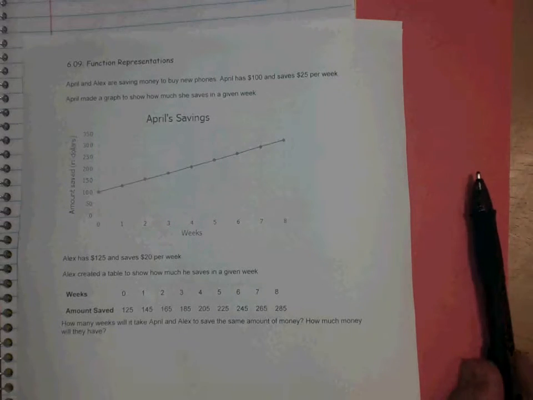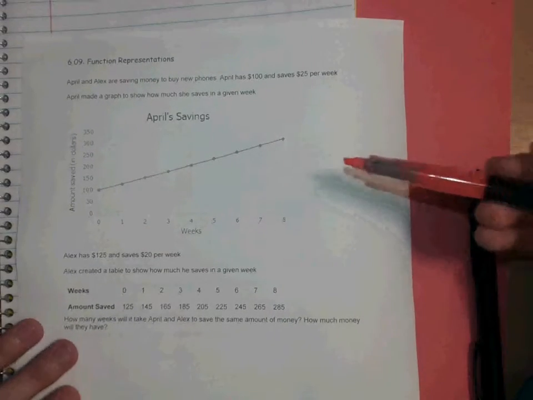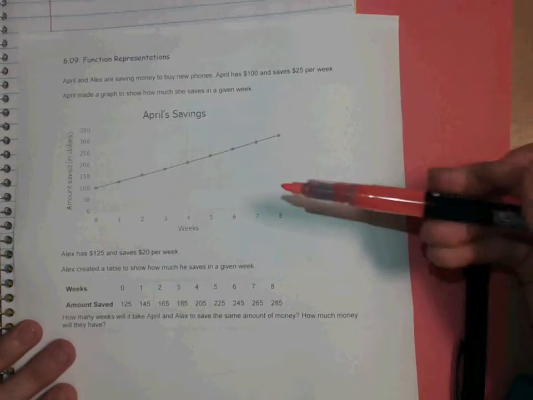Okay, so let's look at this one. Alex and April are saving money to buy new phones. April has $100 and saves $25 per week. She made a graph to show what she saves in any given week. Alex has $125 and saves $20 per week, and he created a table. How many weeks will it take April and Alex to save the same amount of money, and how much money will they have? So I see that we've got a table and a graph.